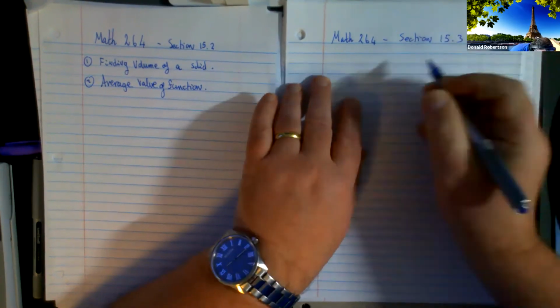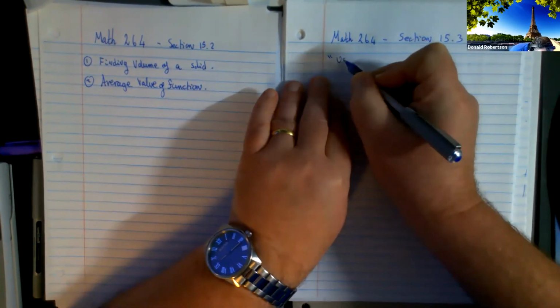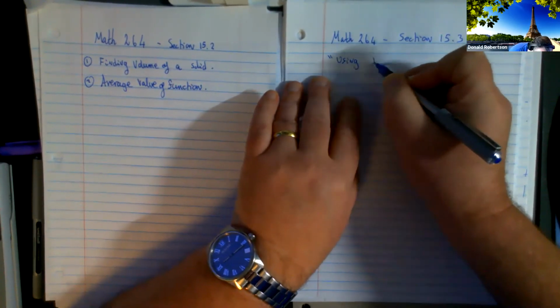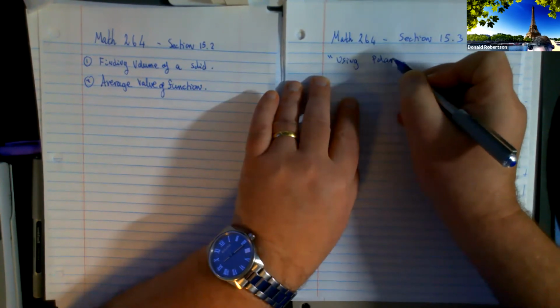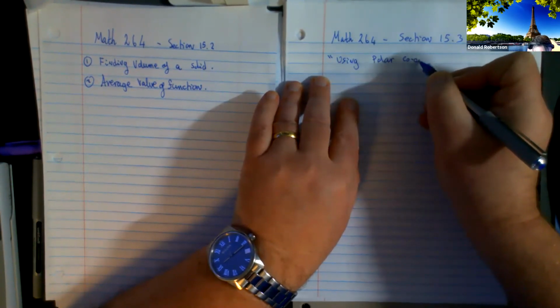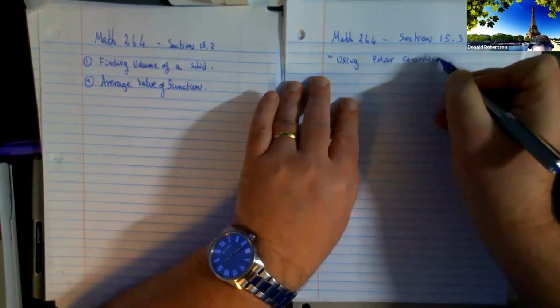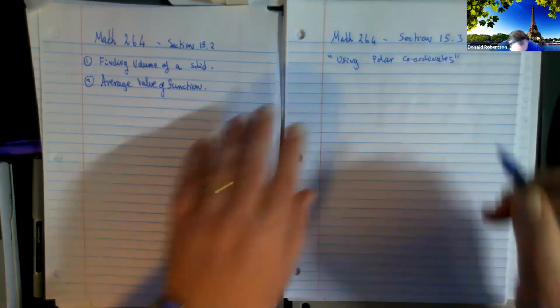And this one is going to be using polar coordinates. Basically transformation.